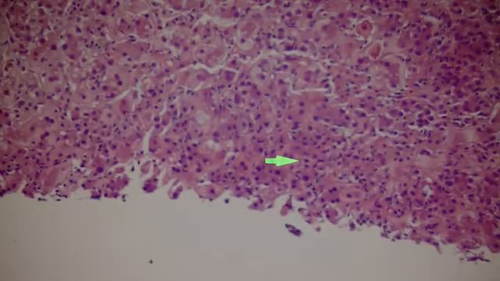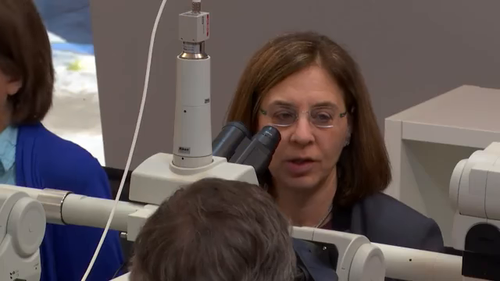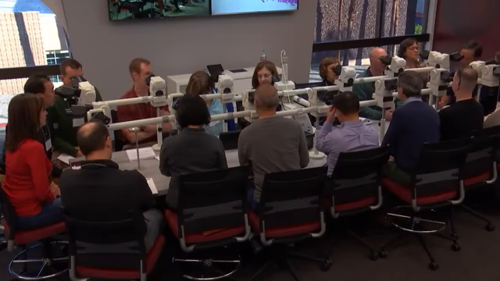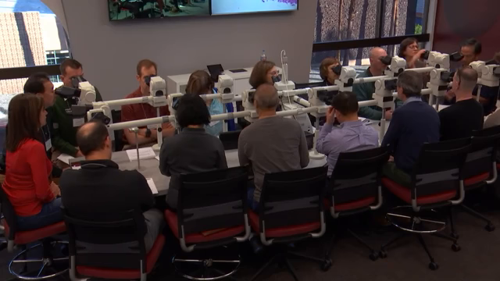Okay, so now, what else do you want to ask this patient, or what else do you want to know? So the patient denies alcohol and medications, and has elevated LFTs. Do you want to see any other stains?